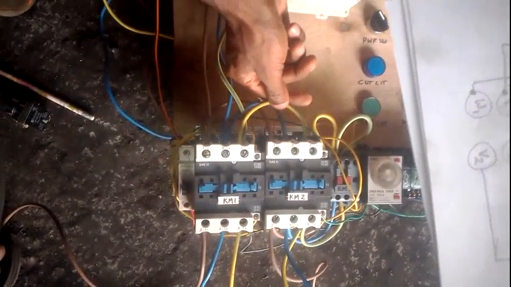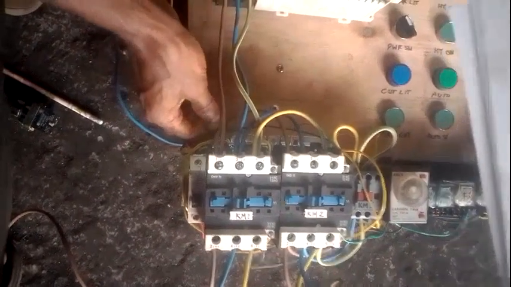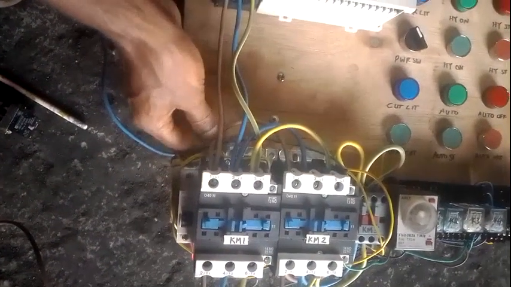You see this loop here. This is where it is being looped. You see how it's being looped. You have to be careful not to miss it.